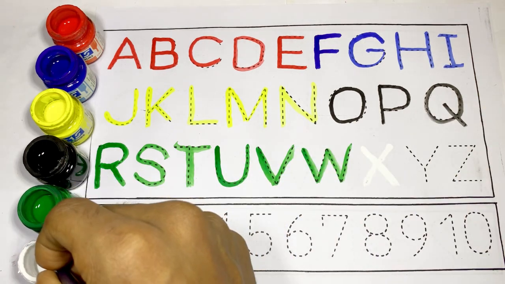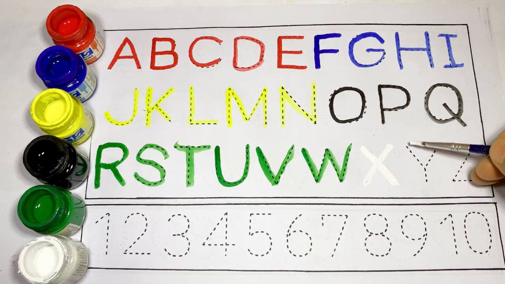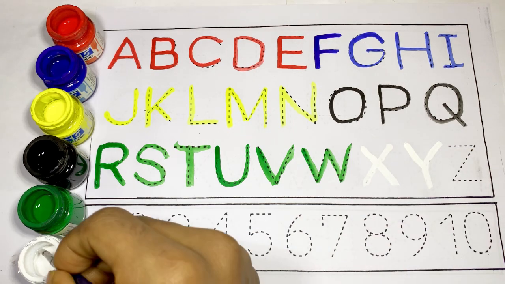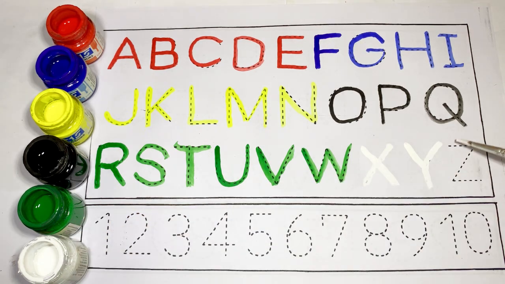Kids, again use white color and draw Y. Y for yak, Y for yo-yo. Kids, next Z. Z for zebra, Z for zoo.